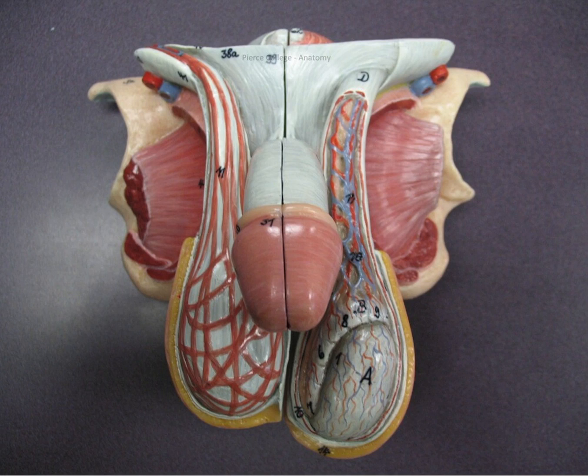Okay, so here is our first model of the male anatomy here. You can see this is the scrotum out here, and there are some fibrous layers that we'll cut away here in order to be able to see the testicle.